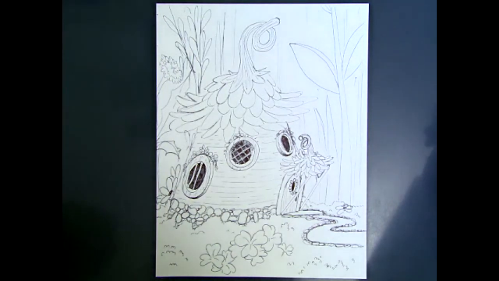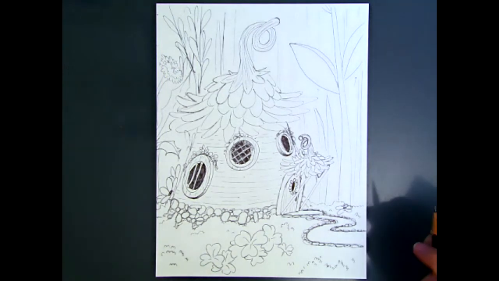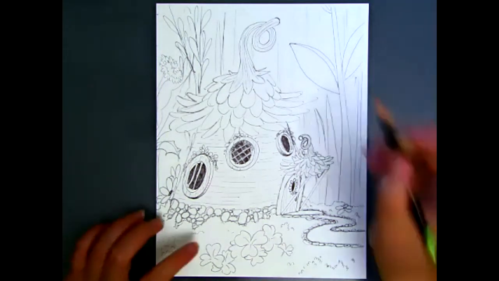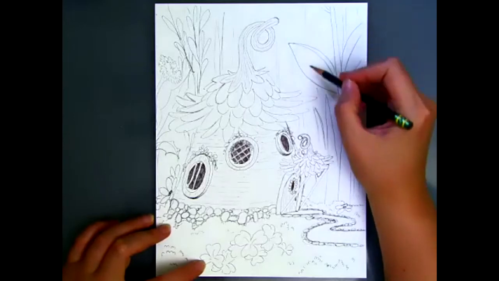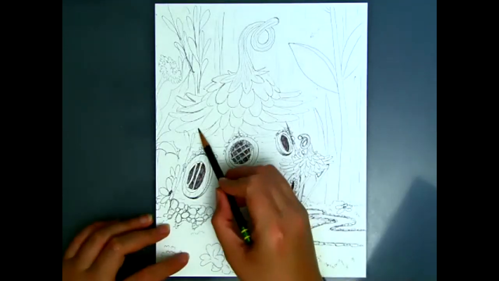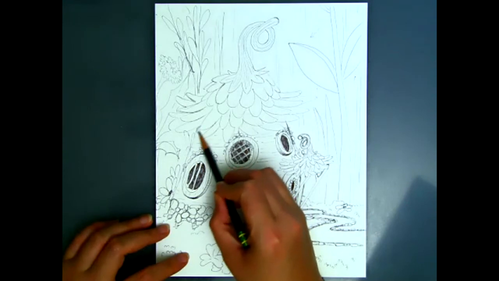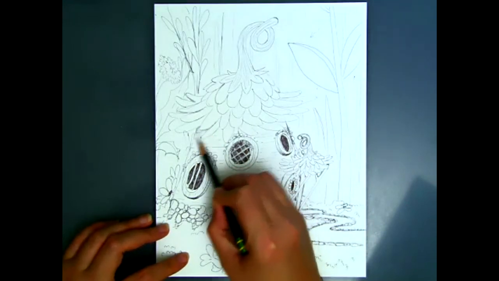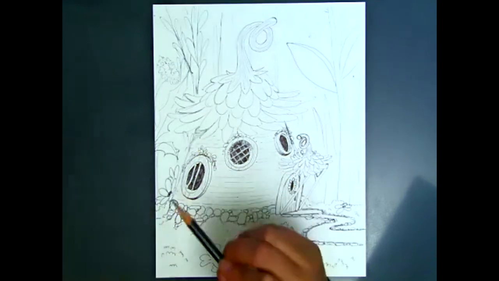I think I'll go ahead and add some shading just with a regular pencil on mine. I'm going to say that the light source is maybe coming from the upper right. And so everything on the left, I'm going to color in shadow.